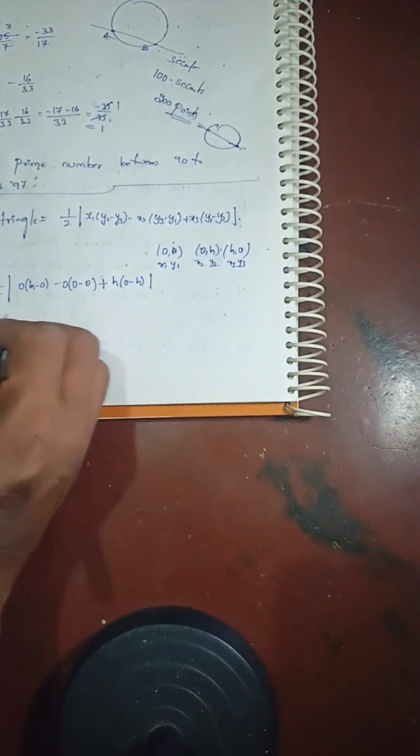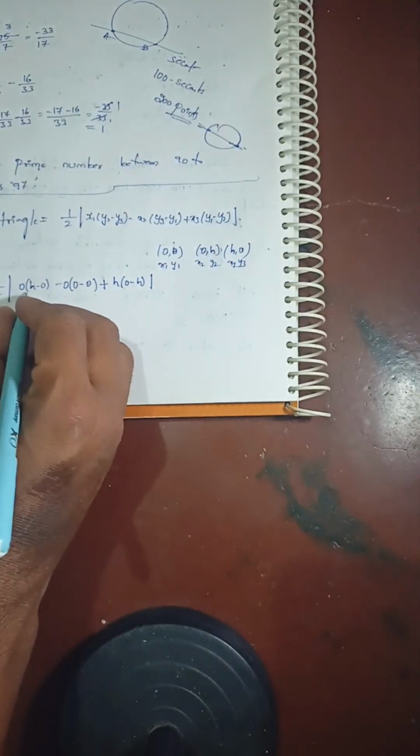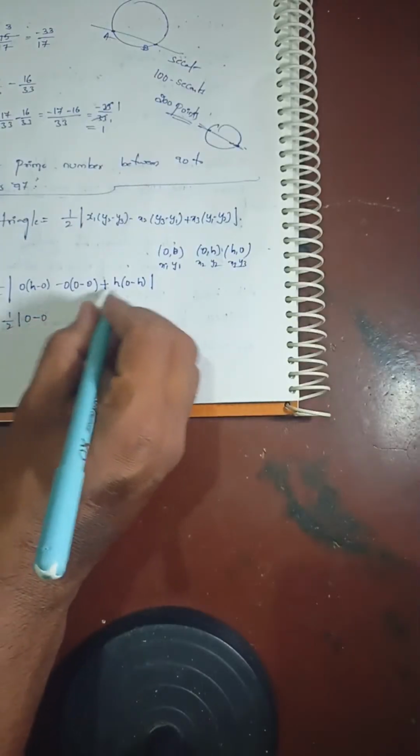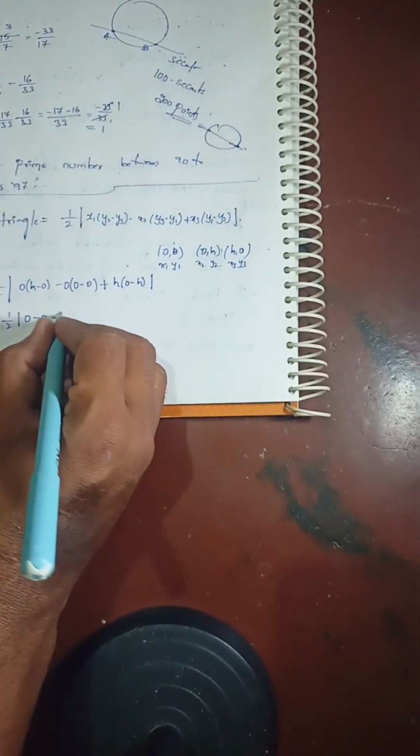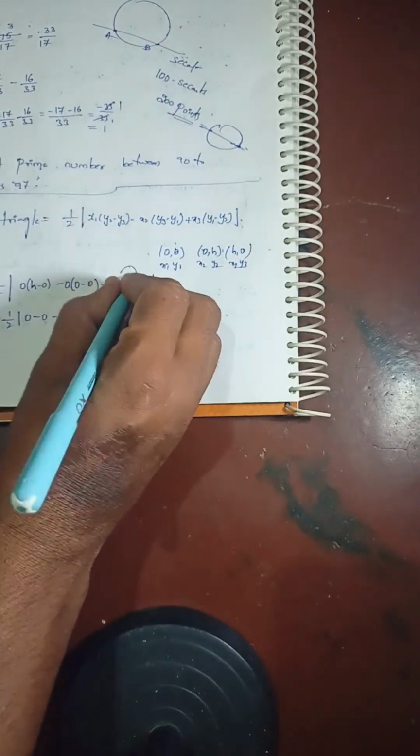So 72 is equal to 1 by 2 into mod. Here I'll get 0 minus 0 plus h into minus h, becomes minus h square.